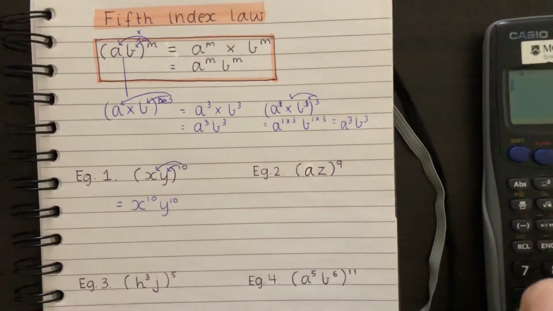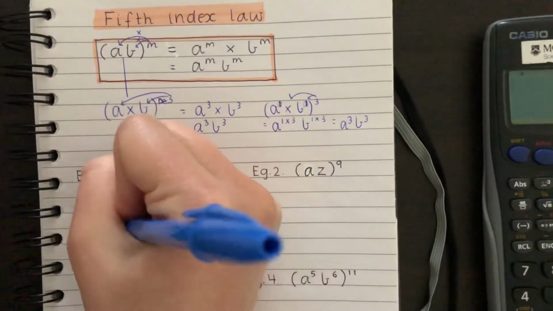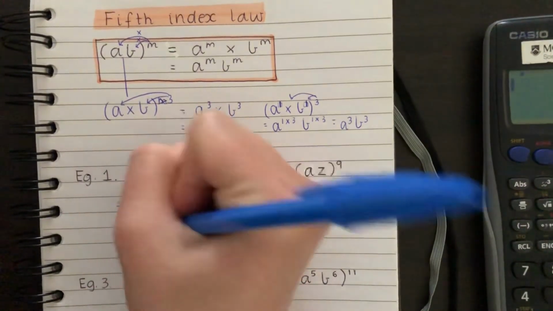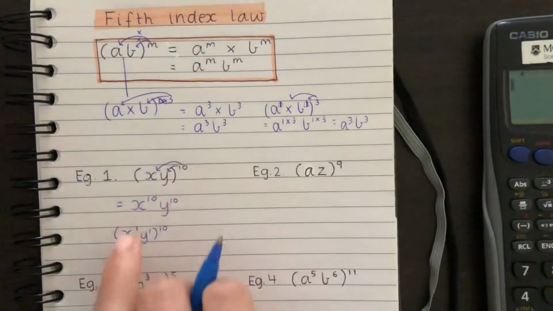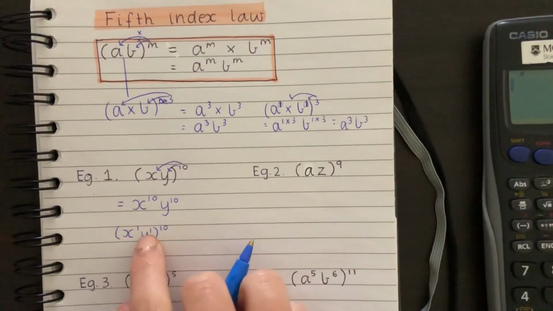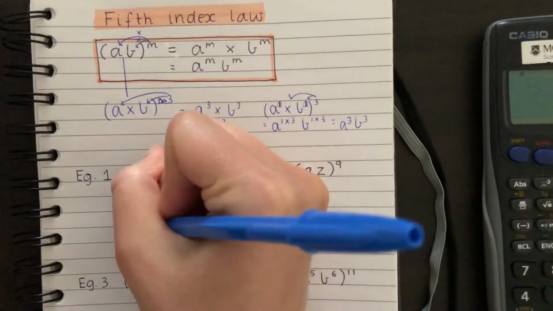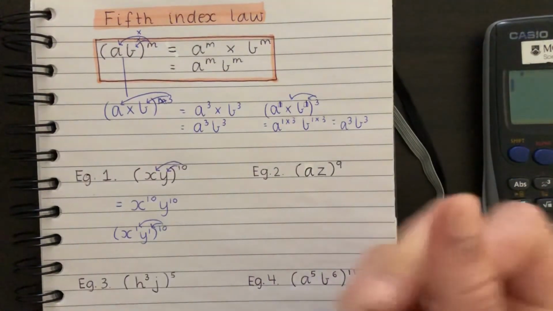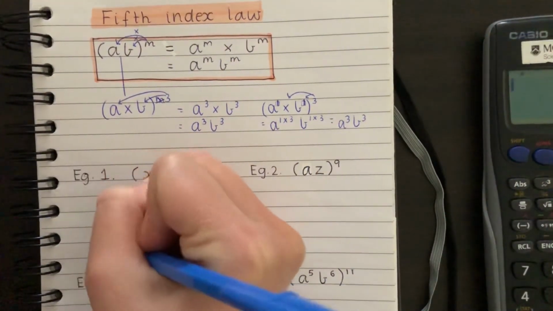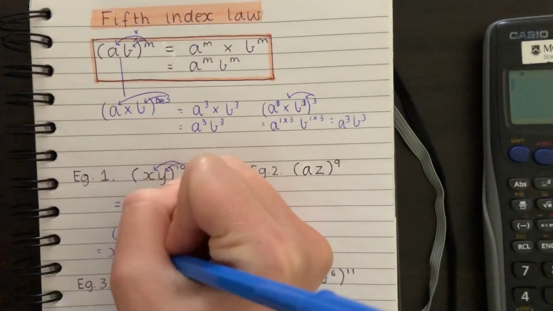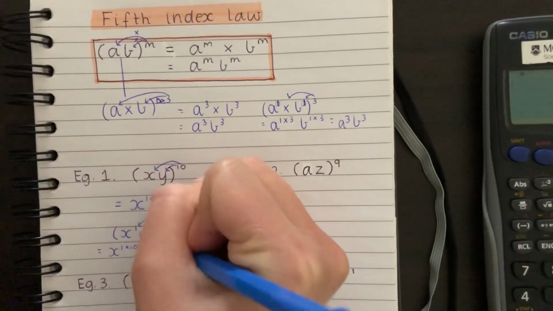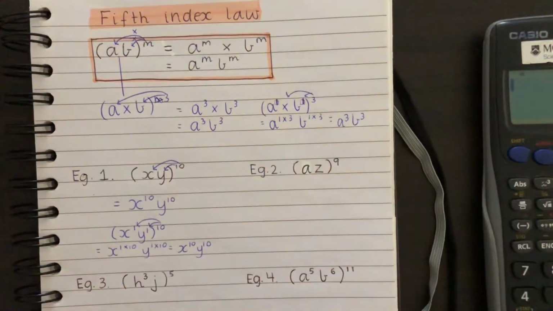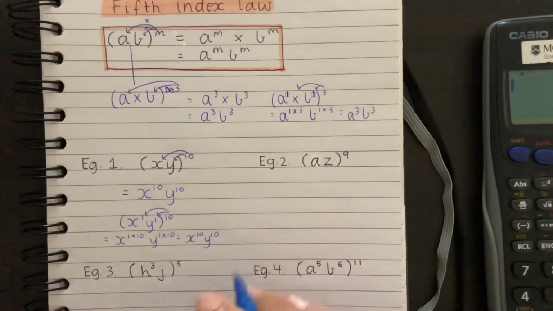The reason why I can do that is because there are imaginary number 1s as powers on the x and the y. So the 10 is being multiplied by 1 here and the 10 is being multiplied by 1 there. So we get that, so that's how we get our answer.